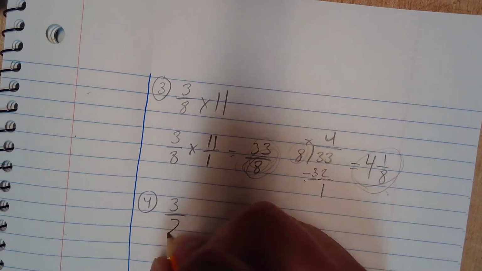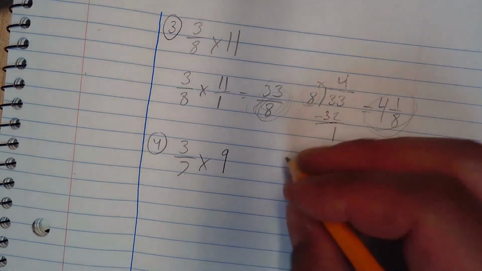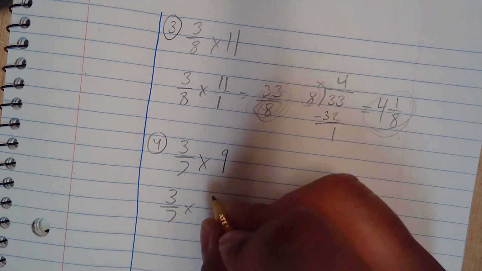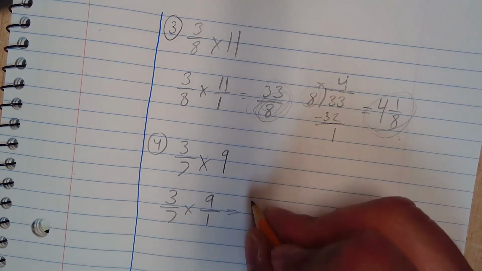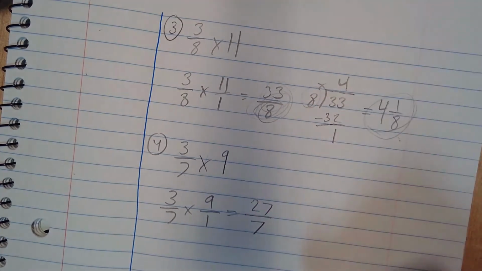3/7. I have something less than 1 times 9. My answer is going to be less than 9, right? And again, I'm just going to do equations just because those are fast. But when we get to the word problem, I might change that a little bit. Okay. 3 times 9 is 27 over 7, right?